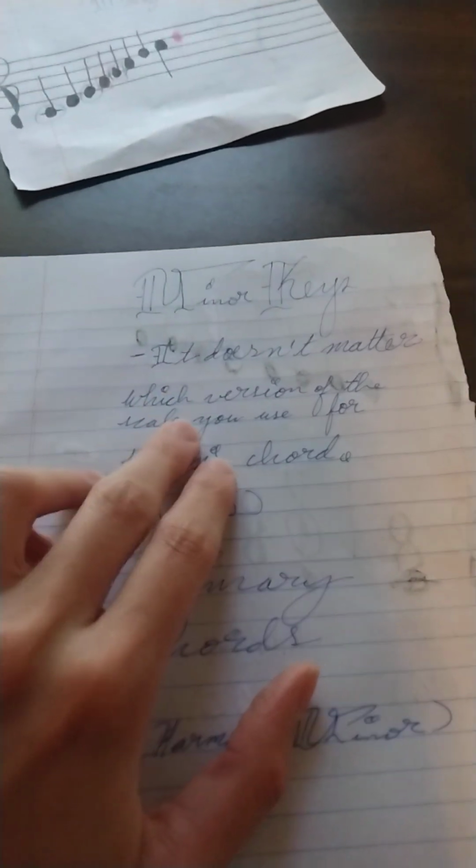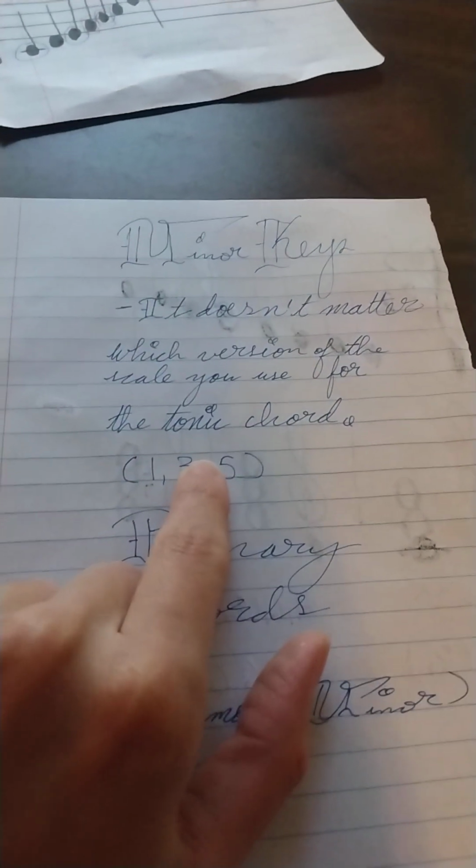Okay, so next we're going to talk about minor chords. Here we go. Bar chords for the minor key. It doesn't matter which version of the minor scale you use for the tonic chord. Stop and think. Why?